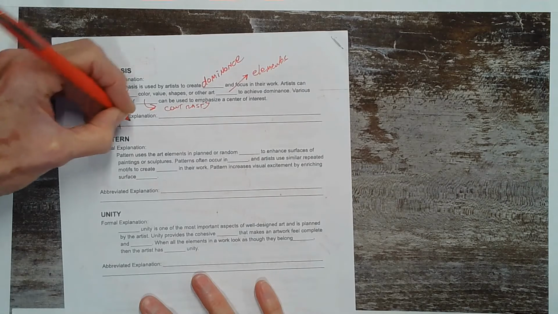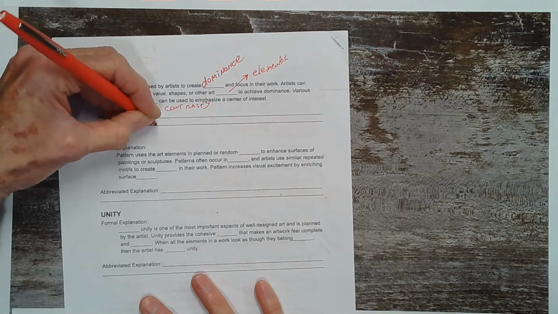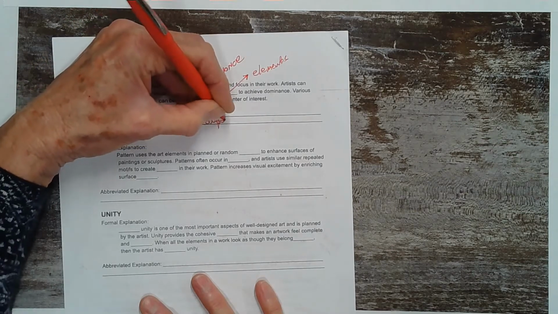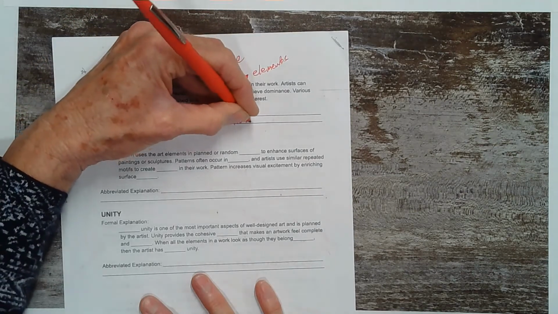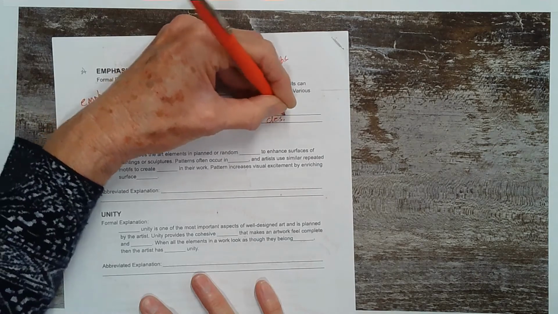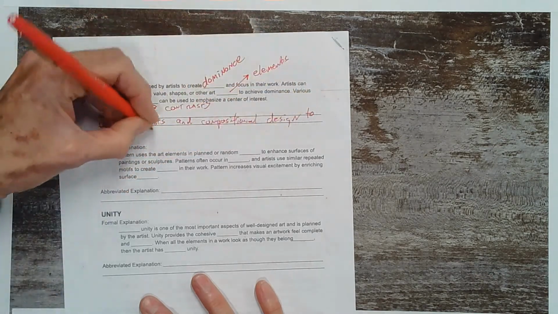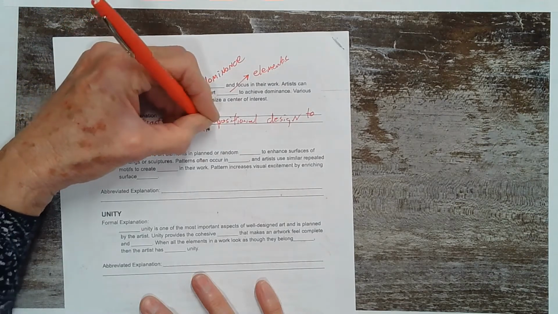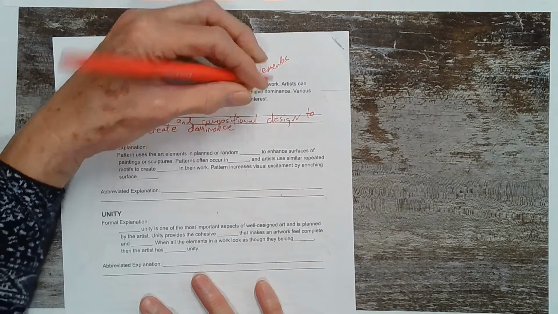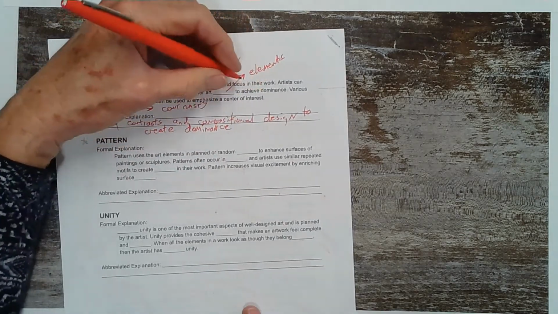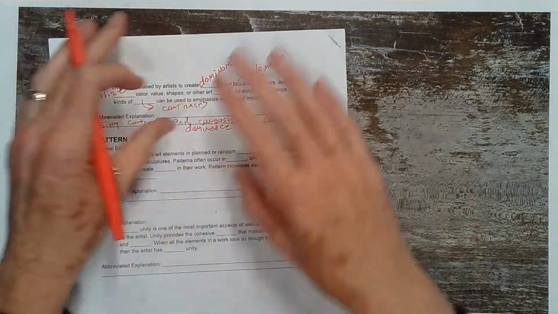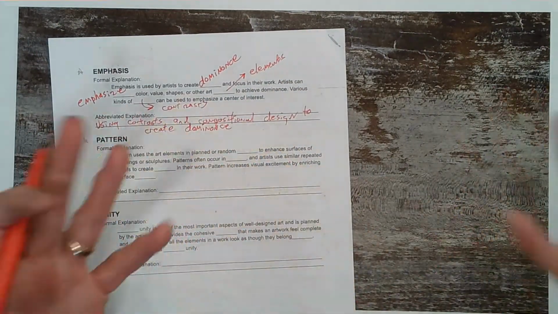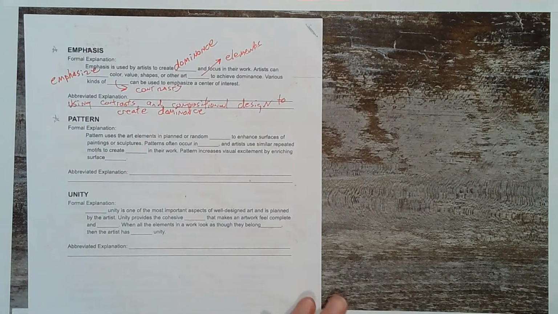Using contrast and compositional design to create dominance. Dominance and subordination, by the way, are a couple words artists love to use. So doing things to get something more important than other things, typically contrast and then your design. I'm sure there's a million things you can do.